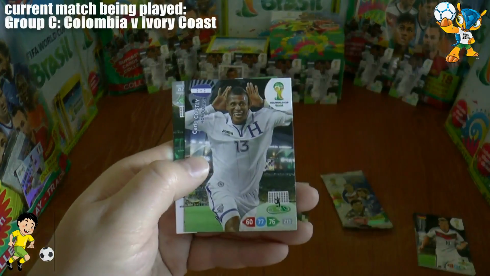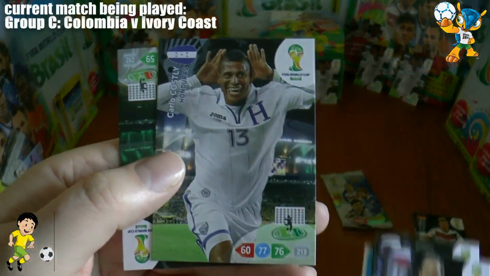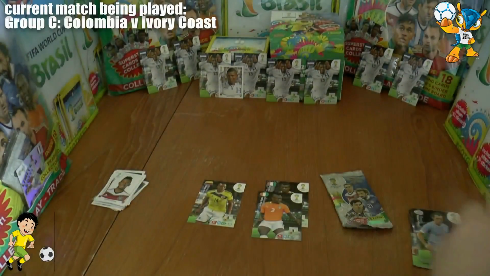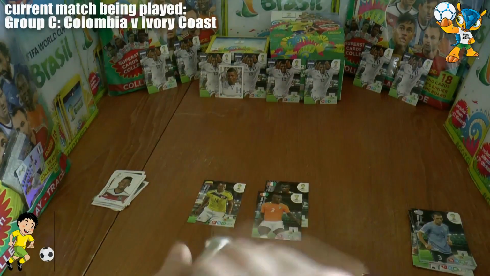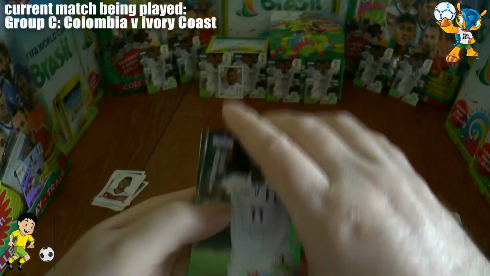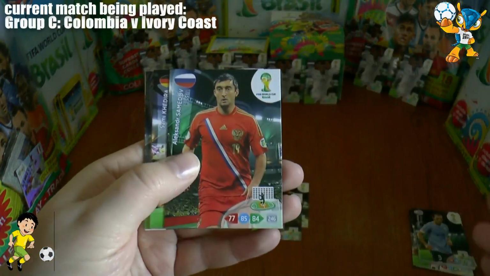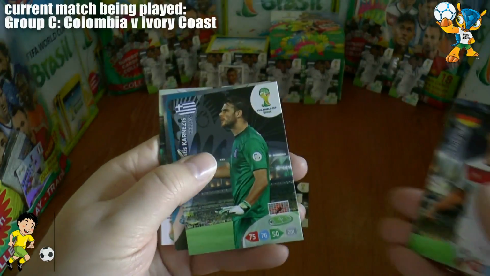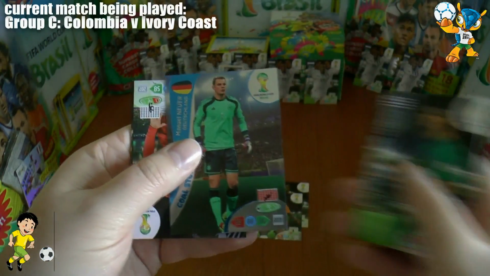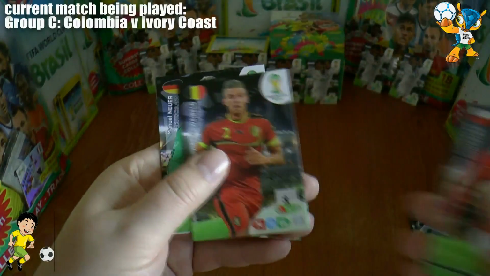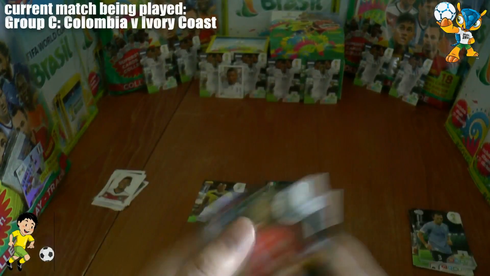Next up we have Pirlo, Carlo Costley, there he is, of obviously Honduras, Diego Godin. And the last pack, can the Ivory Coast hold on to this 2-1 victory, or even extend it? Here we have Benson, Samidov, Khedira, Kazanis, Manuel Neuer, Gonzalez, Adevald, Neuer again, and finally Kombarov.